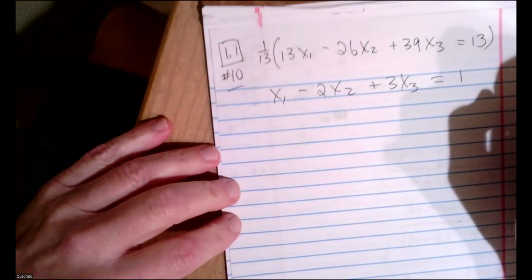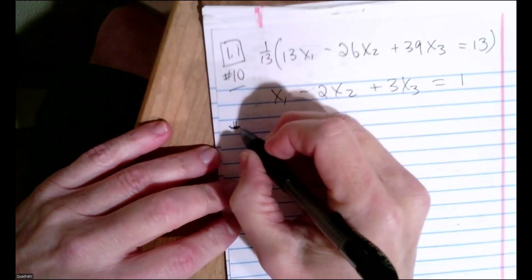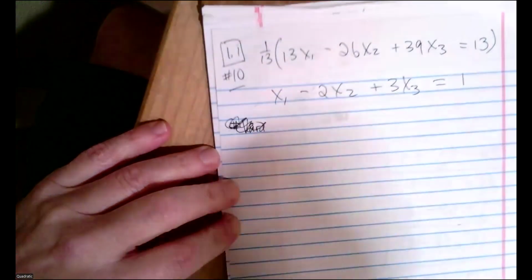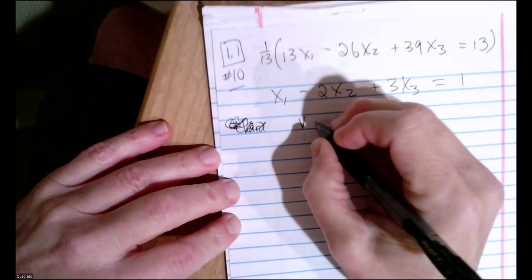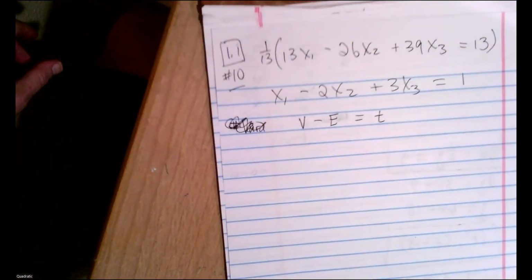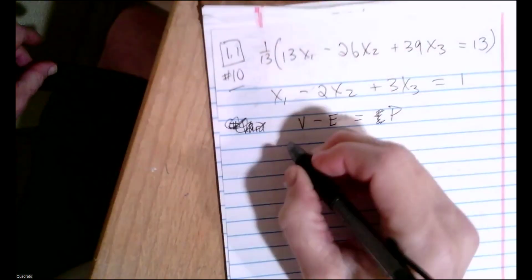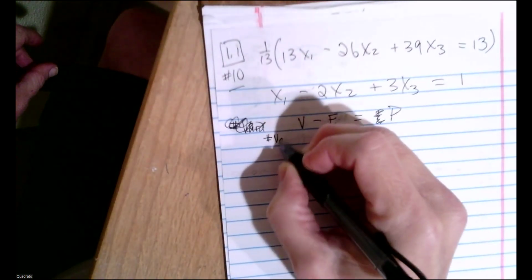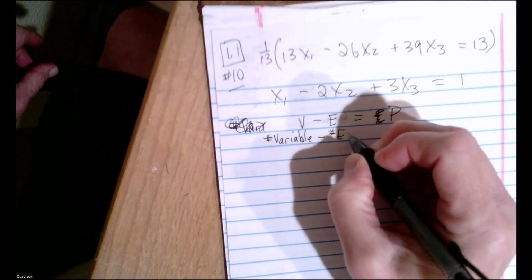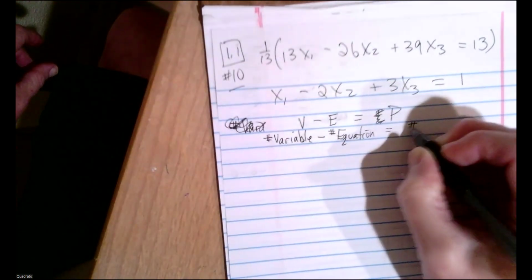I'm going to write an equation which I just made up: V minus E equals P. The number of variables minus the number of equations equals the number of parameters.